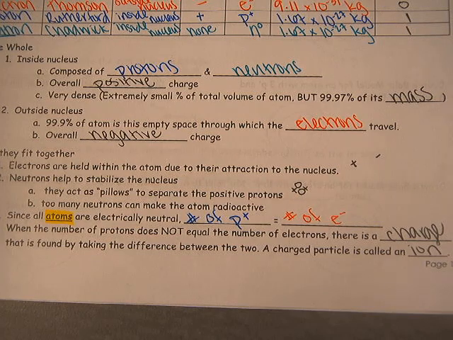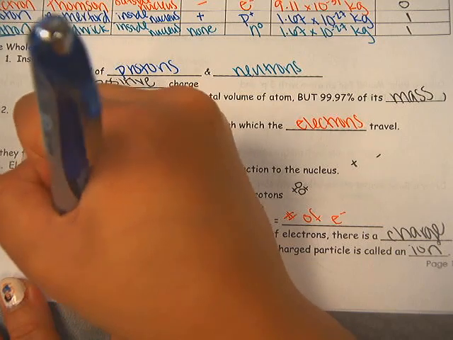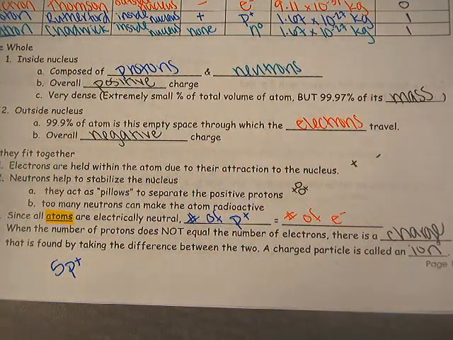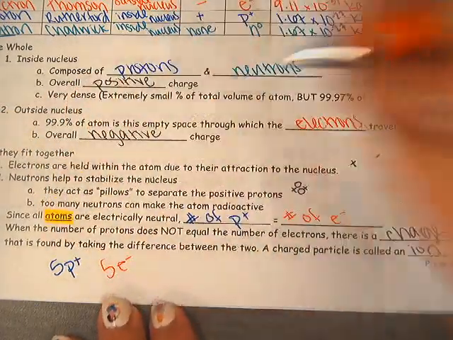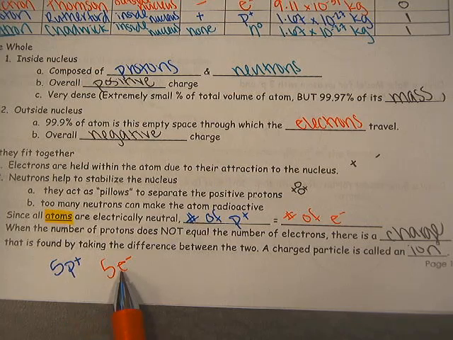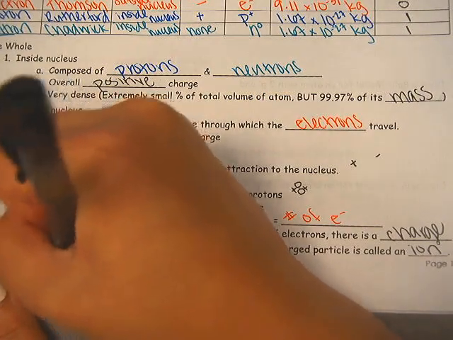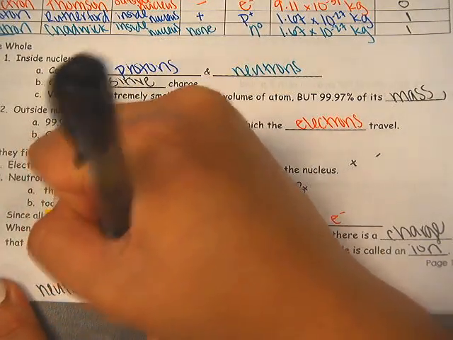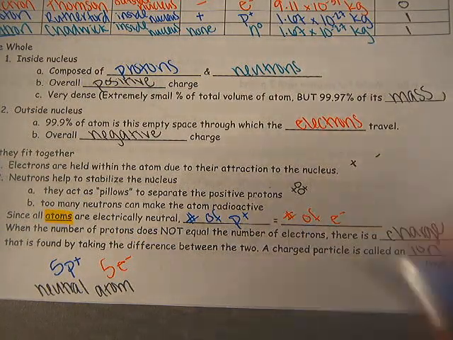So what I mean by that is if I have, let's say, 5 protons. Don't flip your page yet. Write this just at the bottom. If I have 5 protons, and let's say I have 5 electrons, my number of positive charges equals my number of negative charges, so there is no charge. That would be called a neutral atom. Make sense?